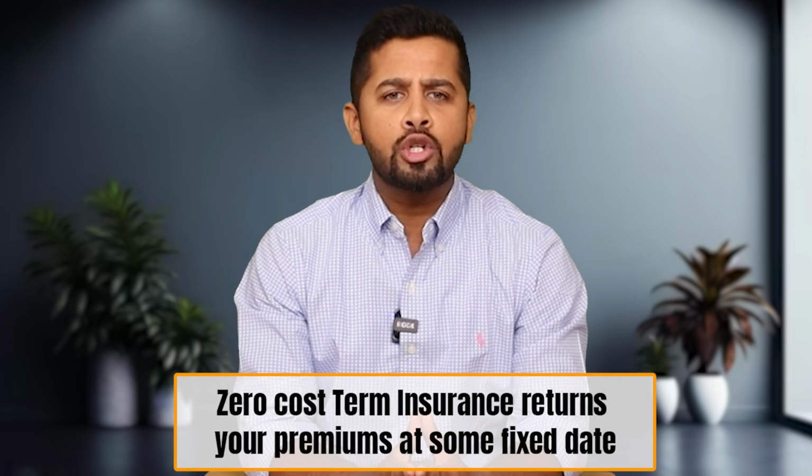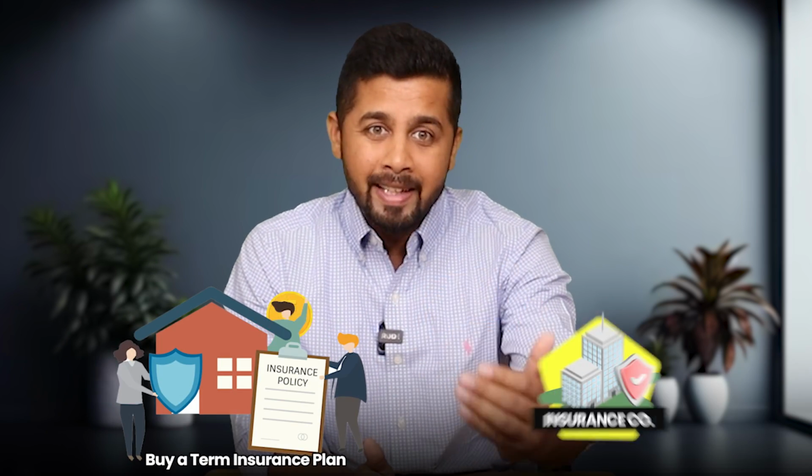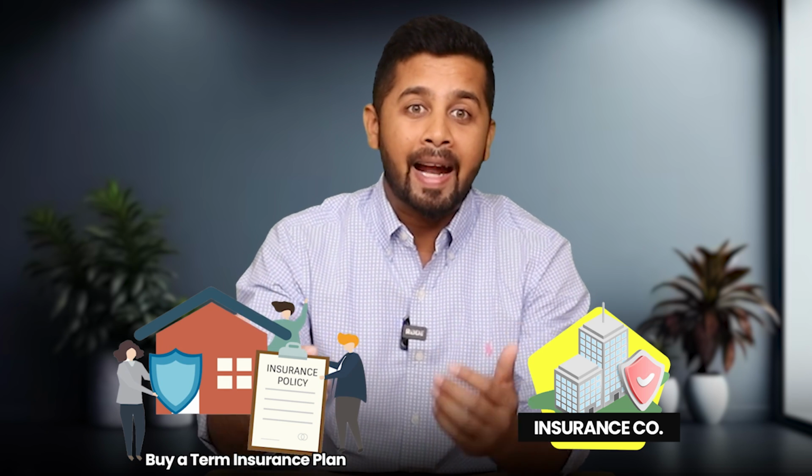Basically, zero cost term insurance returns your premium at some fixed date. It means you could buy a term insurance plan, pay the usual premium for a fixed number of years, and then forgo the policy and have all your premiums returned to you. It means you get to avail the benefit of a term plan without paying anything.